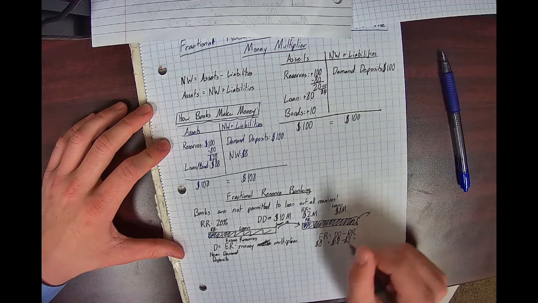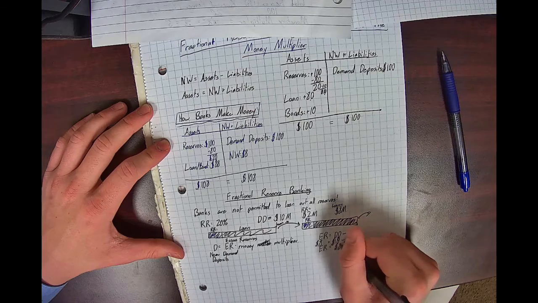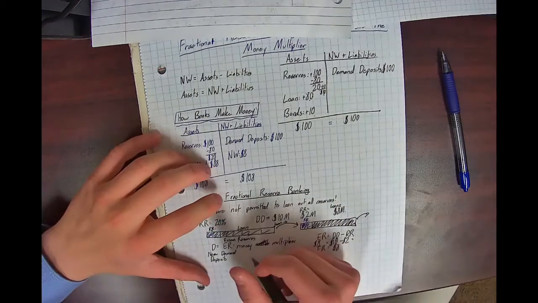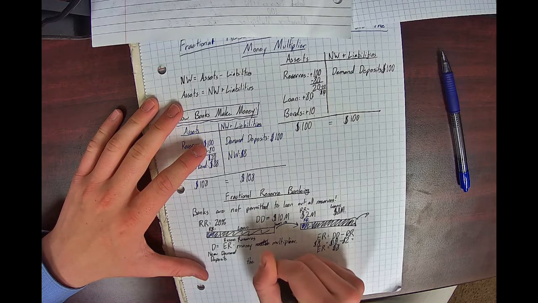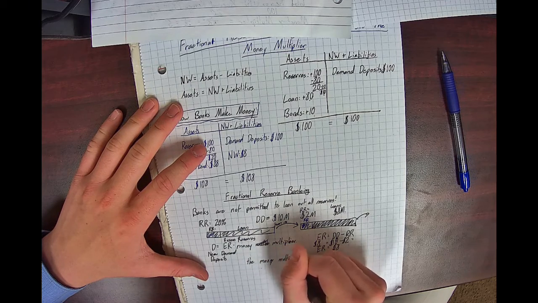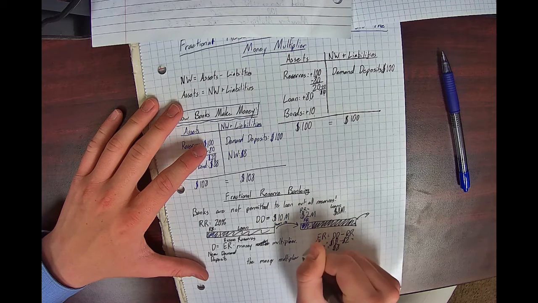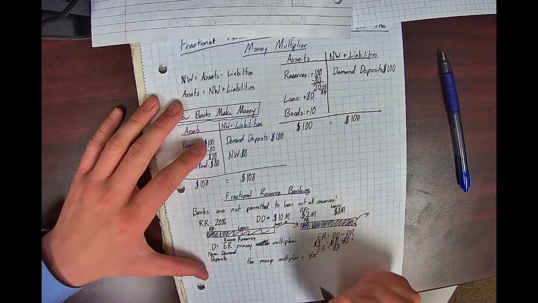That's the excess reserve. ER equals 8 million. The money multiplier is given by 1 over the required reserve ratio.